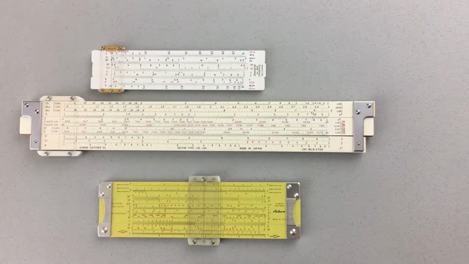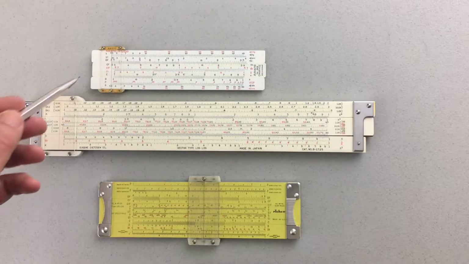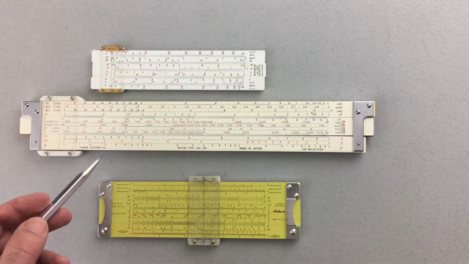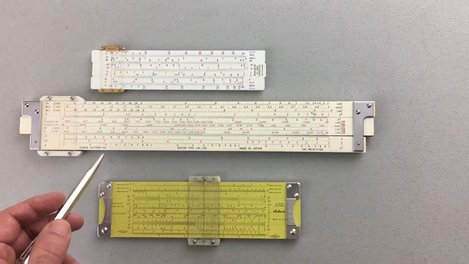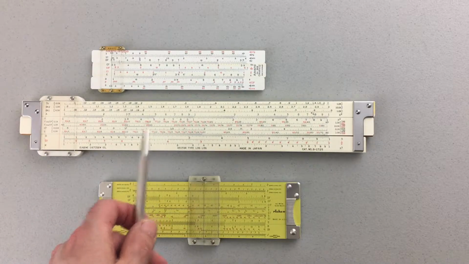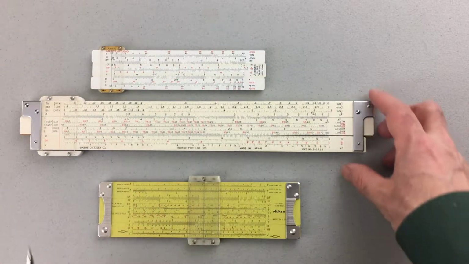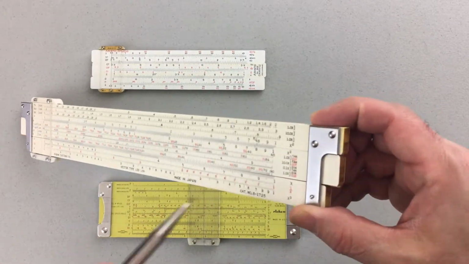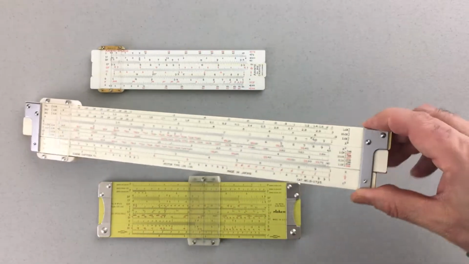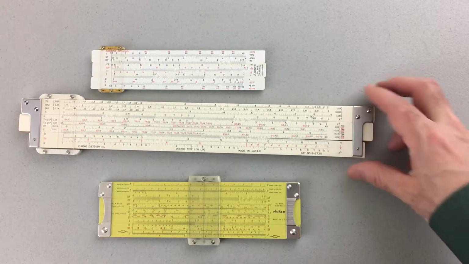To start, the various types of materials of construction included plastic, as you'll see on this Aristo rule. This rule in the center, a Deci-lon rule, contained celluloid, and that's what the scales were on. And if we look at the end of the rule, what you'll see is wood. That wood could be something like bamboo.